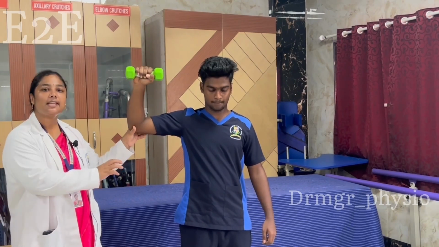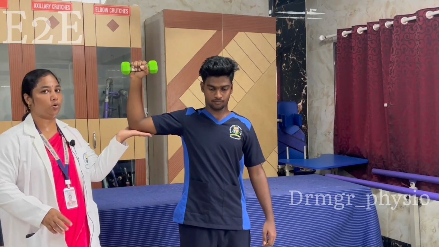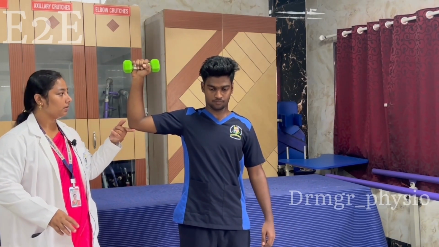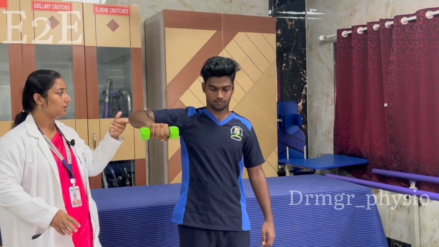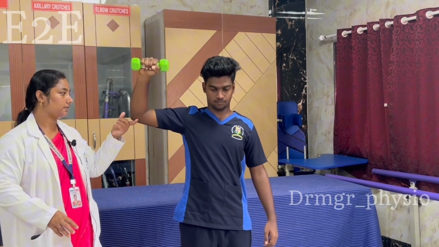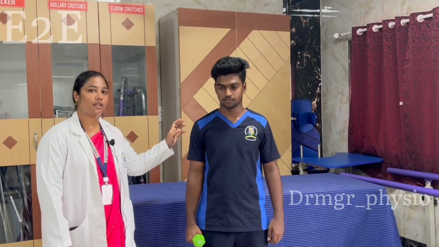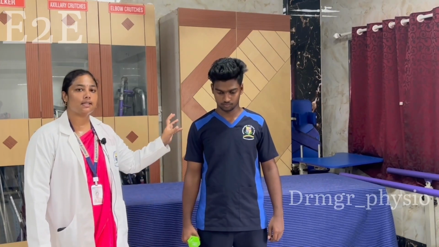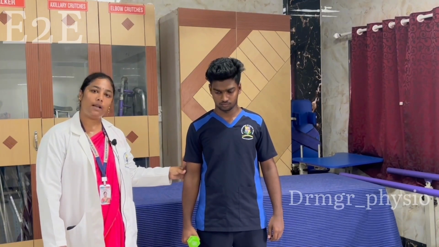If the patient needs a support, we can give a minimal support with the fingers. Repeat it. That's it. So we are done with the shoulder strengthening exercises. Now we are going to do the elbow strengthening exercises.